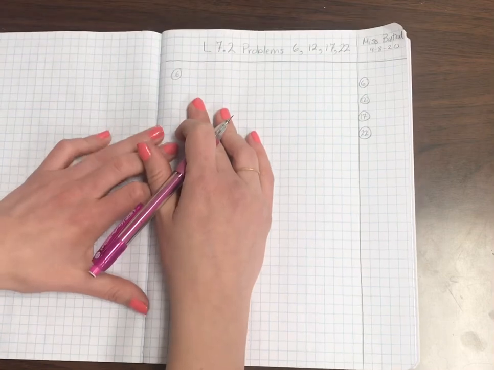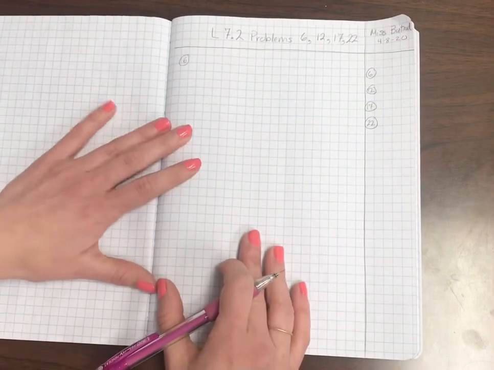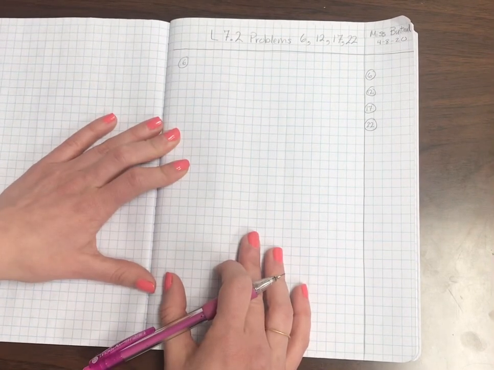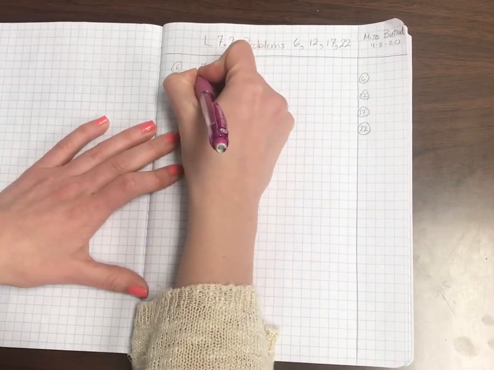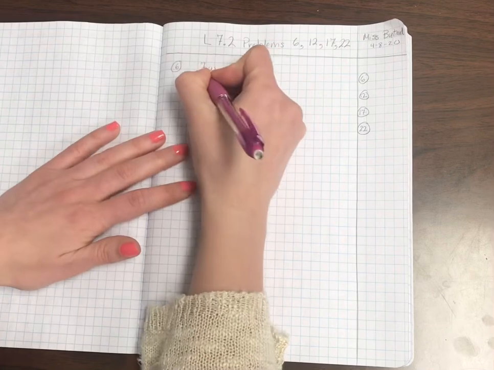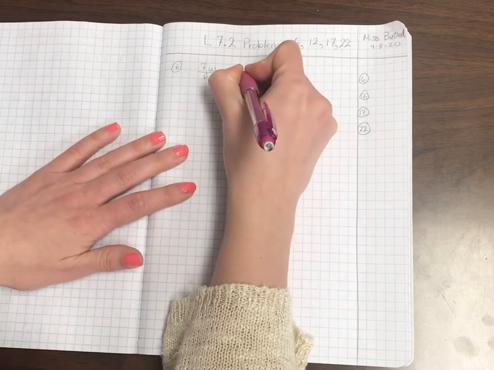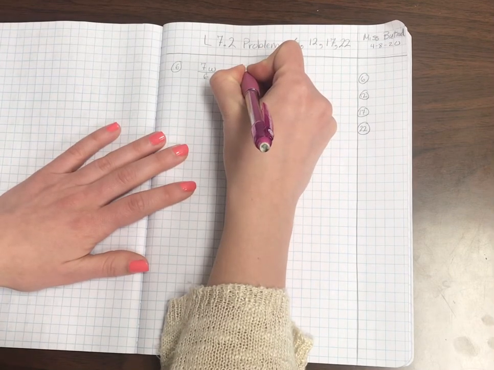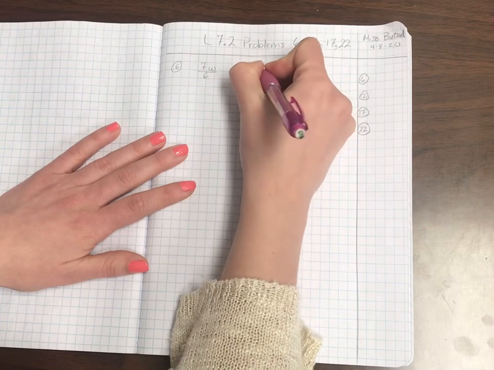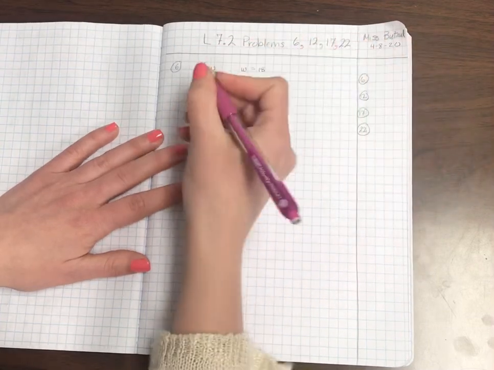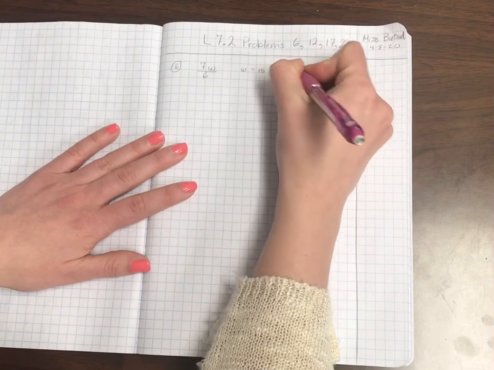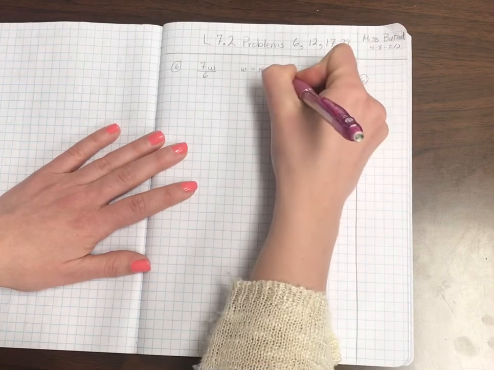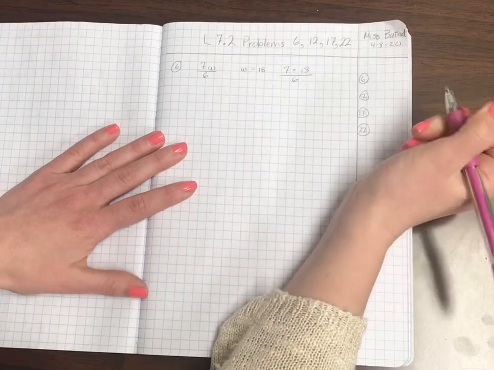All right, so number 6 says 7w over 6, so 7w divided by 6, when w equals 18. So let's substitute in 18 for w. 7 times 18 over 6.